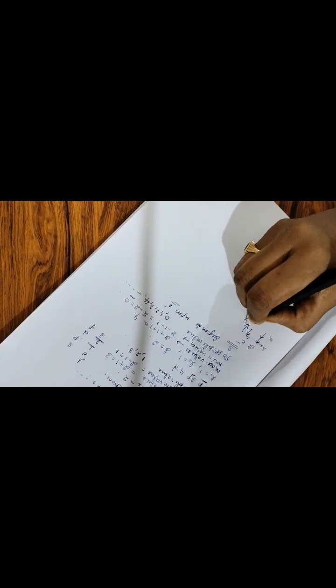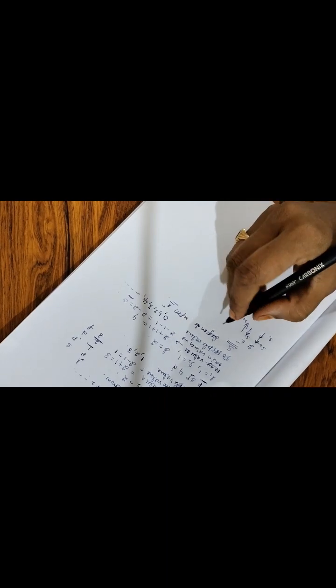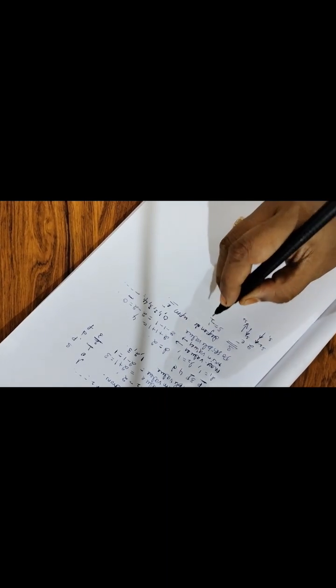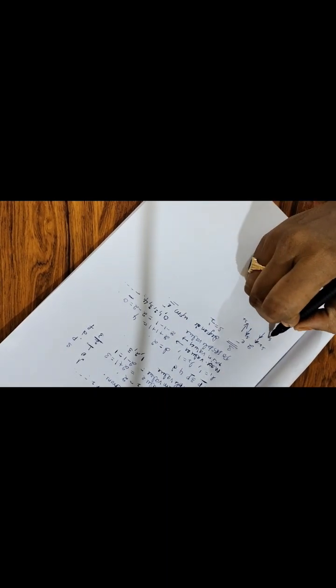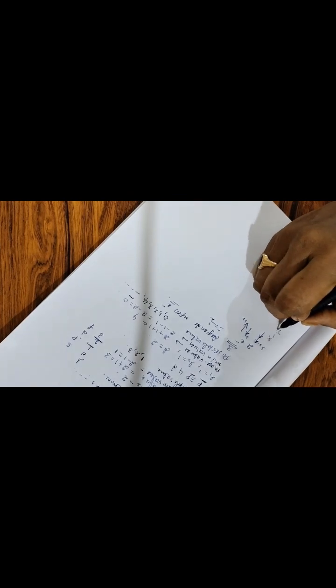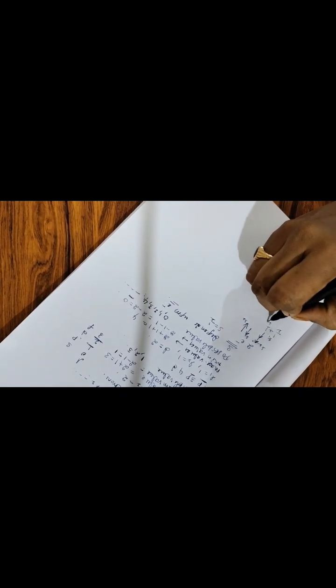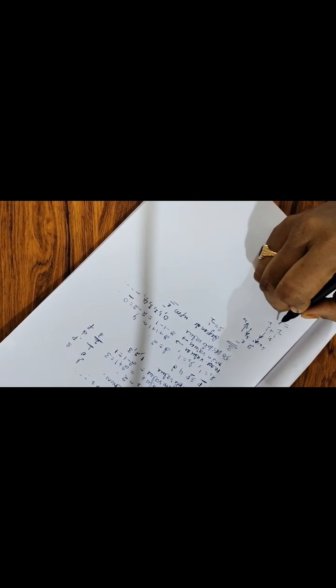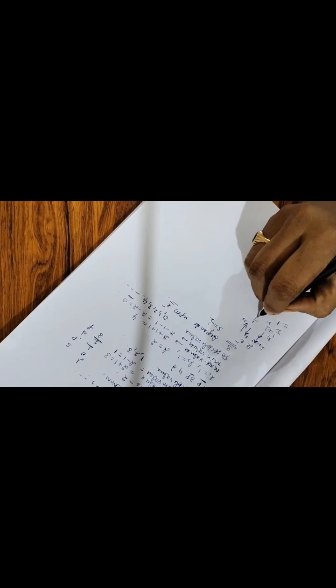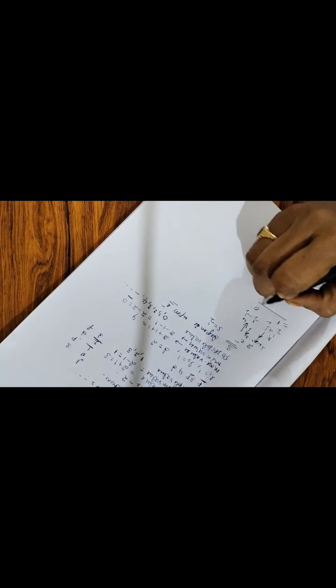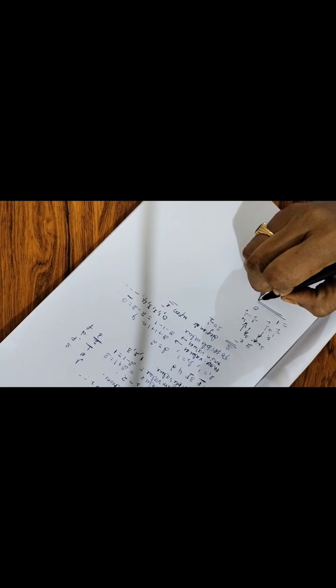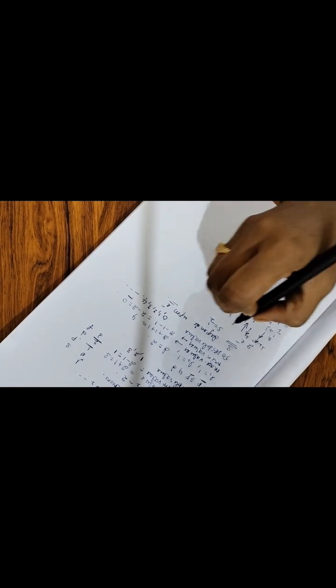So S1, S2. What is the value of a spin? Plus or minus half. Now here, if both S1 and S2 are in the same direction, half plus half, how much will it be? 1. Here, half minus half, how much will it be? 0. So the possible spin values for the two electron system are 1 and 0.